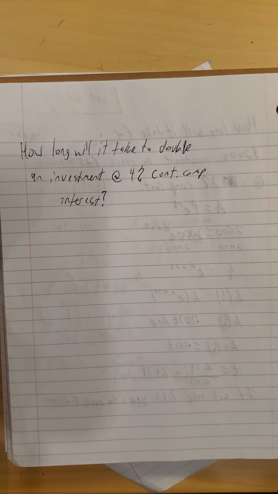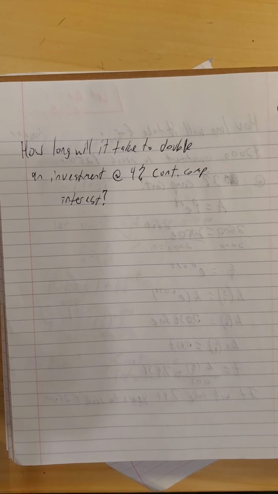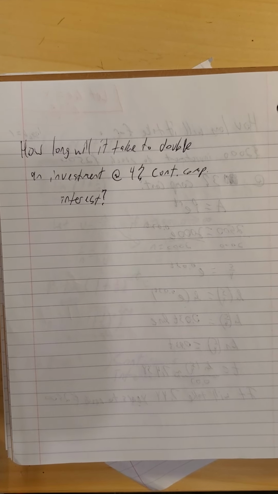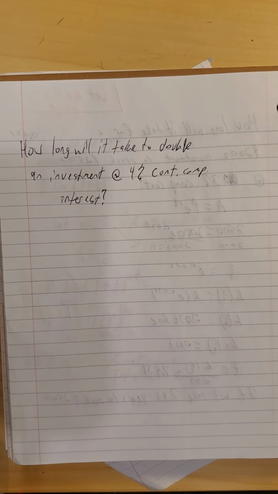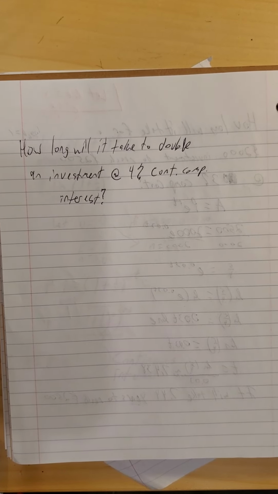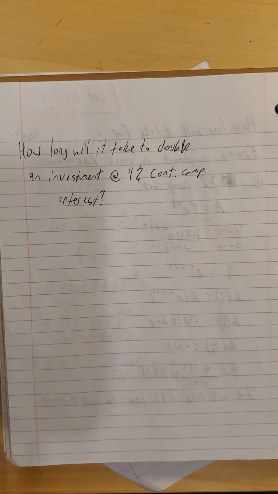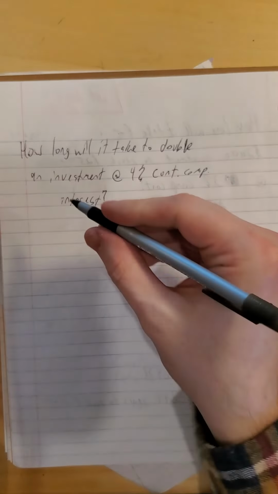Alright, so this one I'm going to encourage you to pause the video and try on your own. How long will it take you to double an investment at 4% continuously compounded interest? If you're going to pause it, go ahead and pause it. Okay, welcome back.